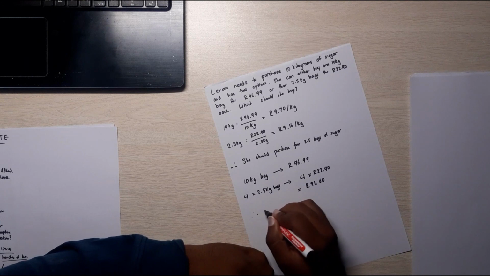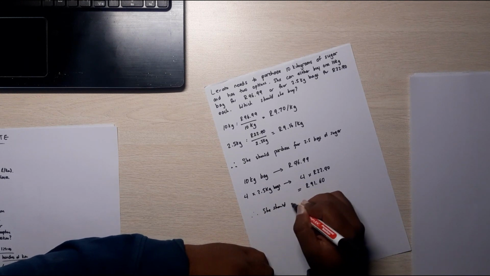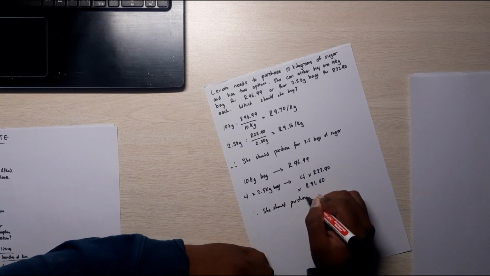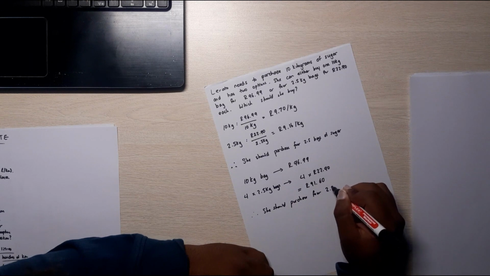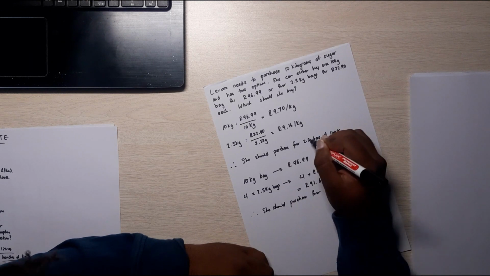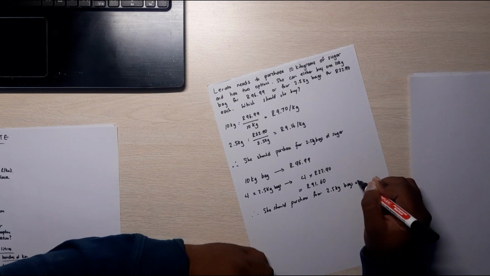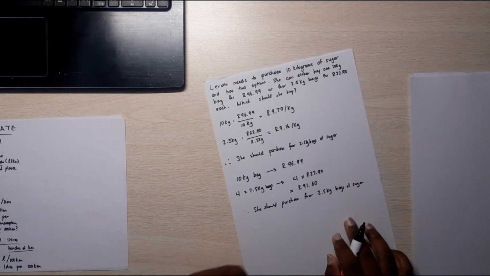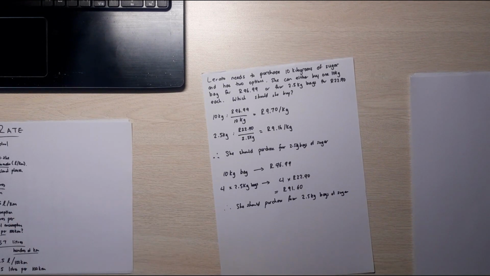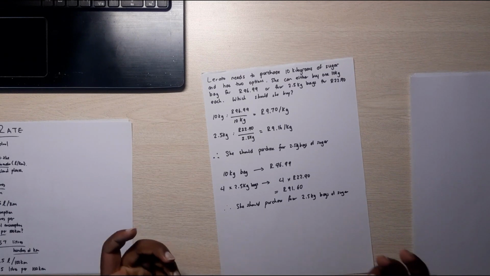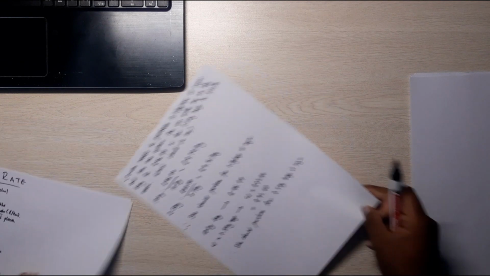And therefore, you purchase 4 2.5 kg bags of sugar, right? Either method works. Choose what you would like.